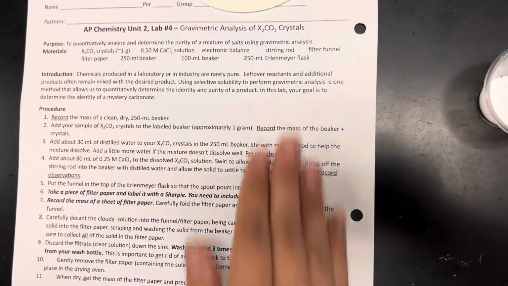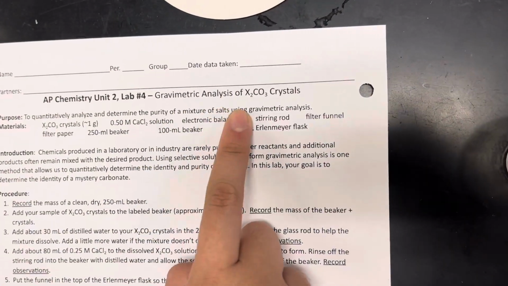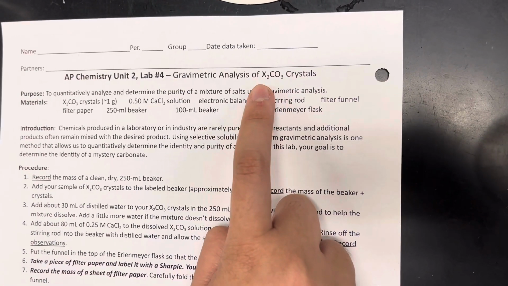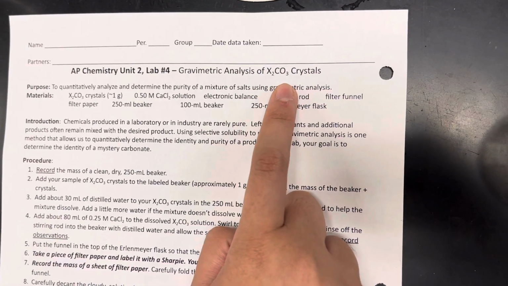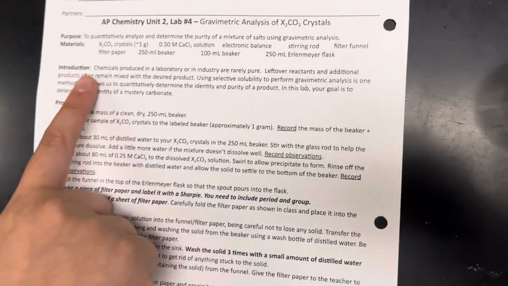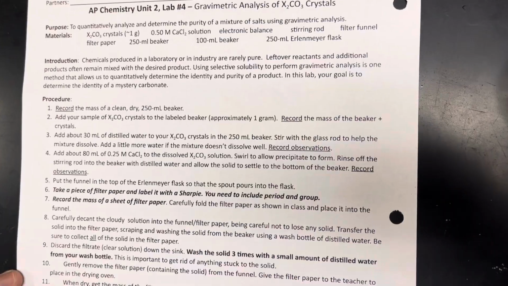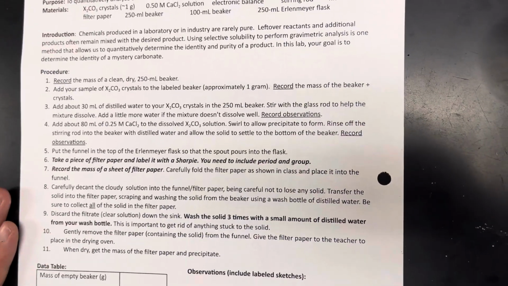Hello, this is our AP Chemistry Lab: Gravimetric analysis of X2CO3 crystals. The X is the mystery, so we're trying to figure out what the mystery chemical is in these crystals. You're going to read the introduction, look at your materials, and then I'm going to do the procedure for you so you can get the data for this lab. So you should be copying my data.